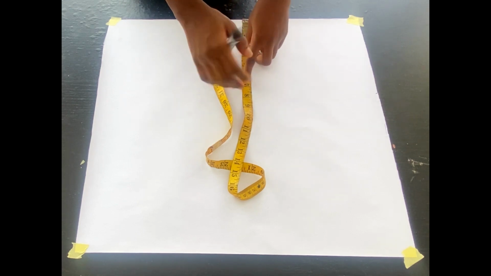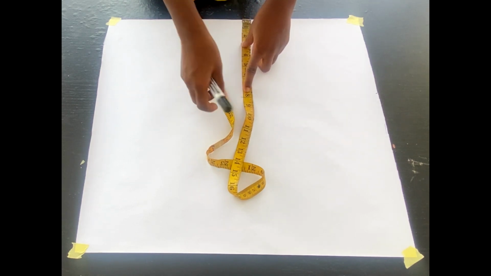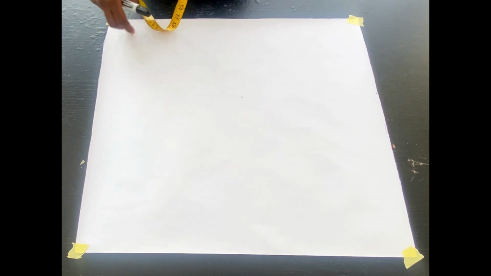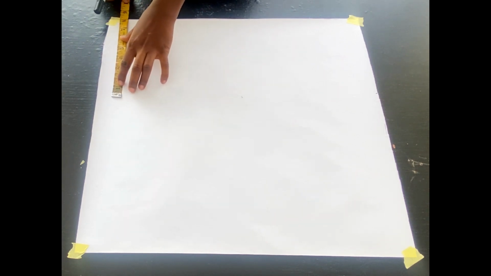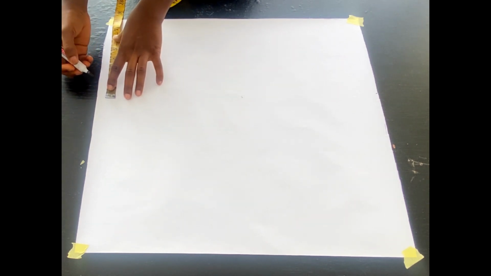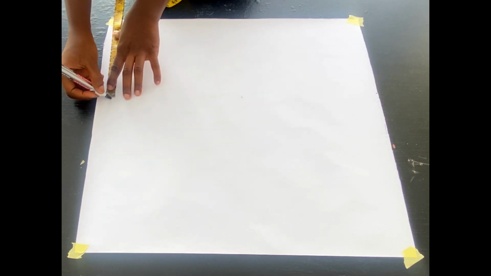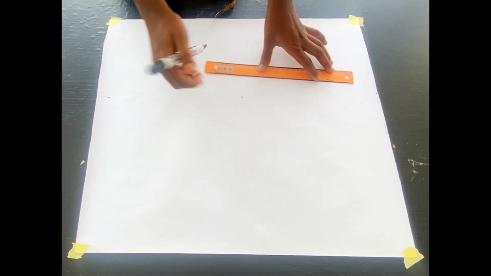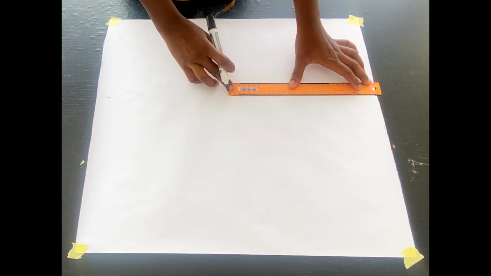To the front pattern now. The front is the major part of this dress because of the overlap and the shawl collar. So I'll start by leaving a space of 7 inches by the side of the paper and a space of 6 inches at the top.